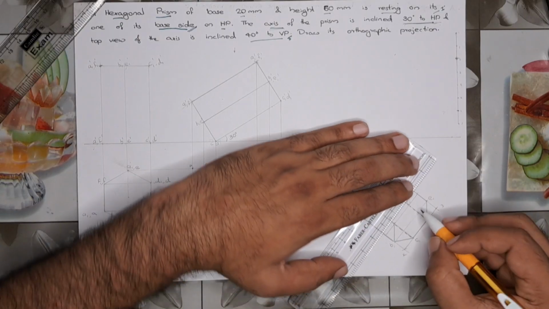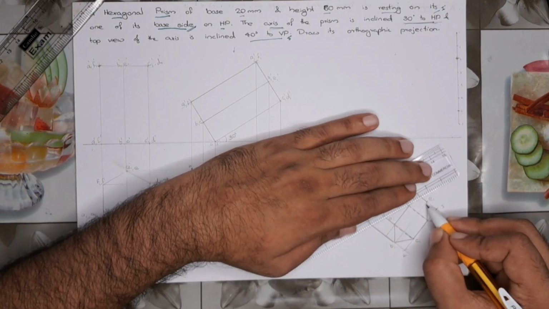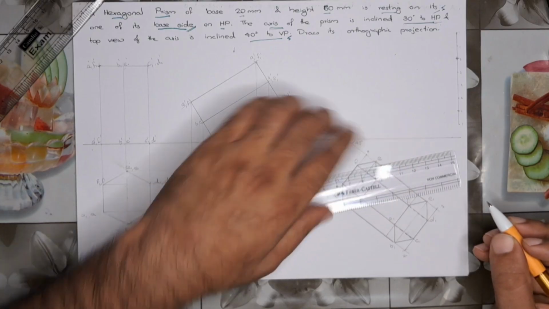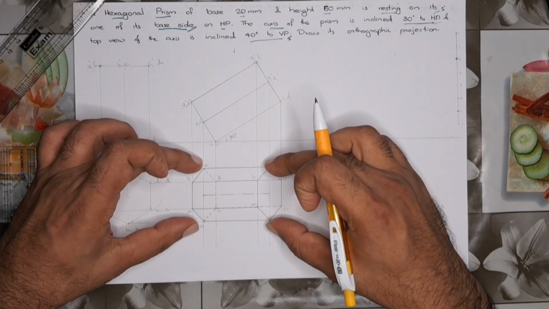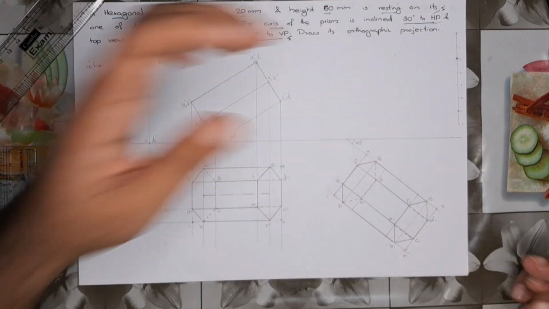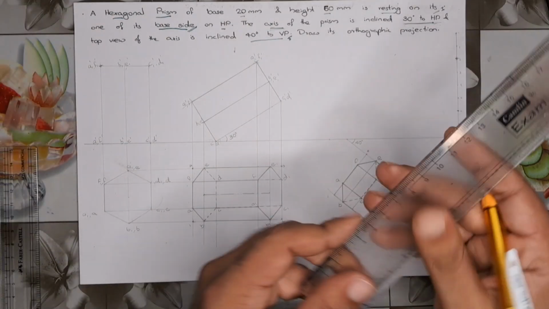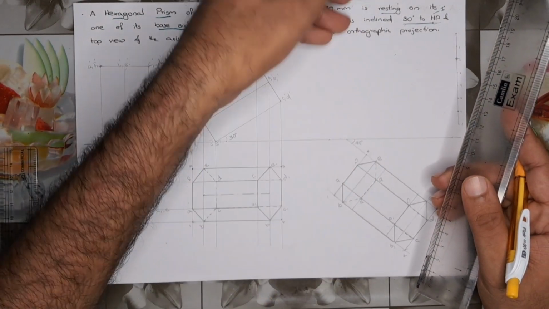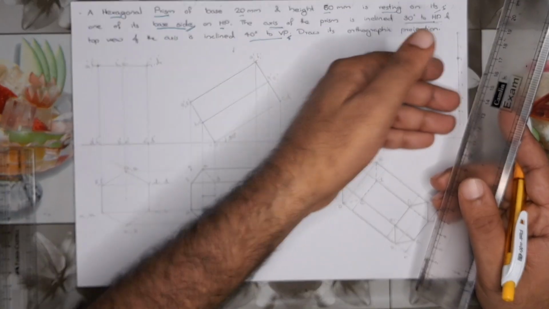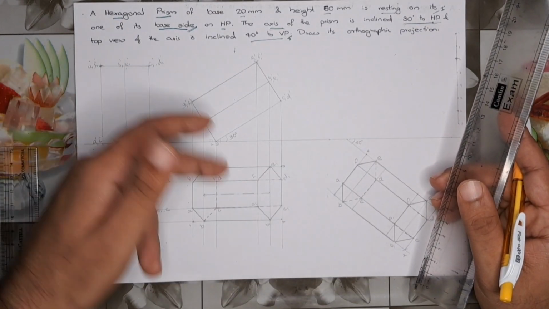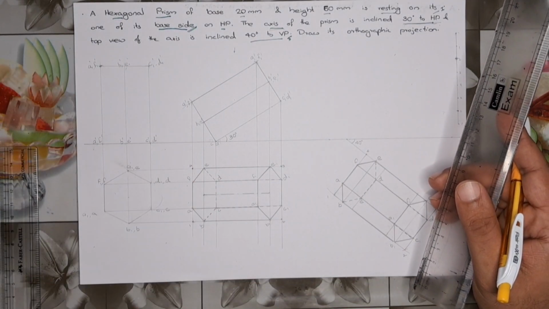Complete the bending of every point here. So this object is inclined 40 degree. Now we have to draw the vertical lines from here and join with these horizontal lines, just like we did here also. So this is the last figure.